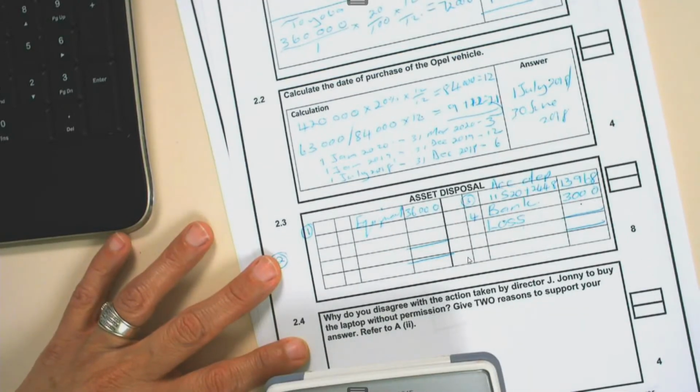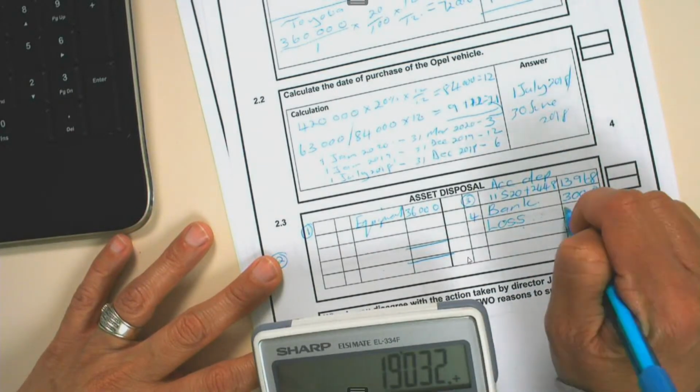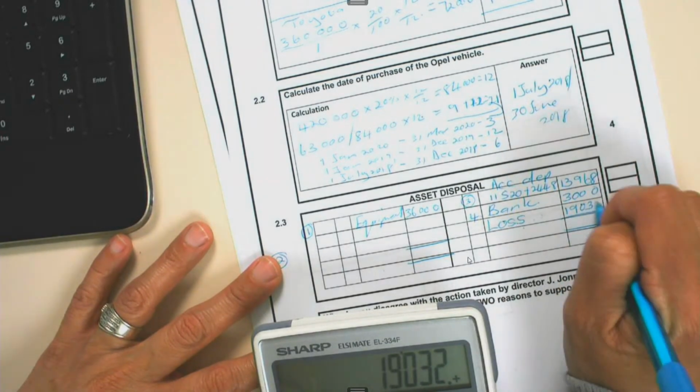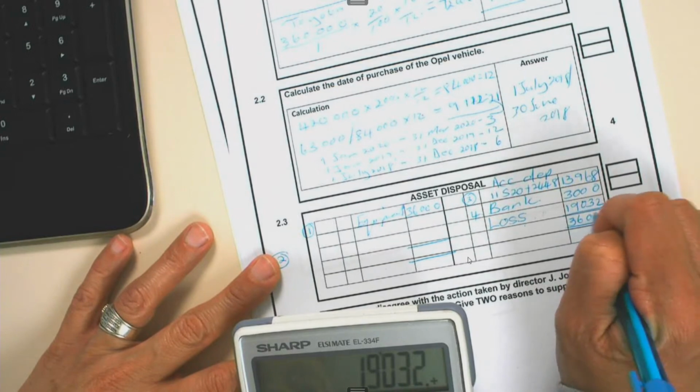So let's see what our loss was. 36,000 minus 13,968 minus 3,000, and it gives you a loss of 19,032 rands. Oh, it's a huge loss.